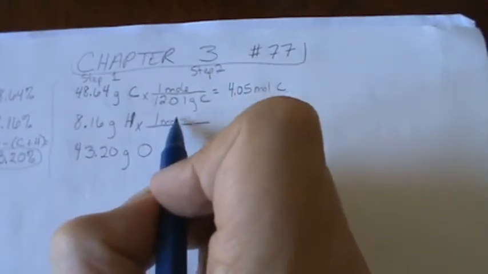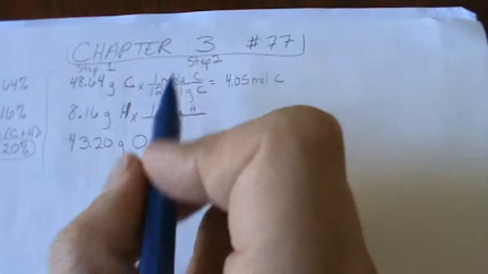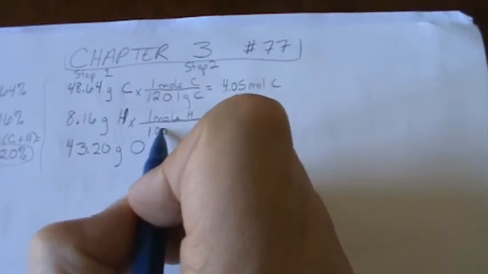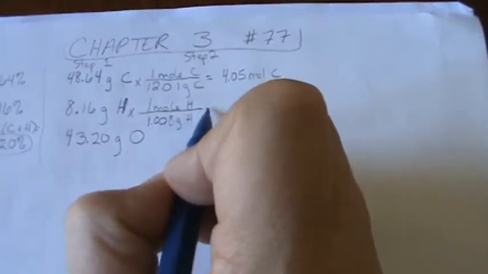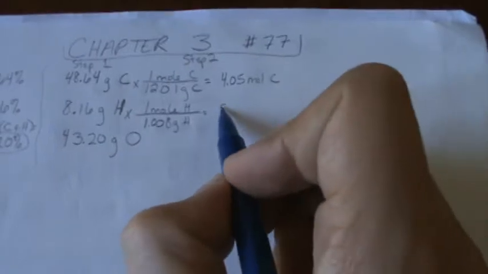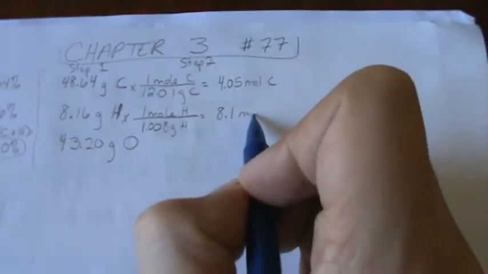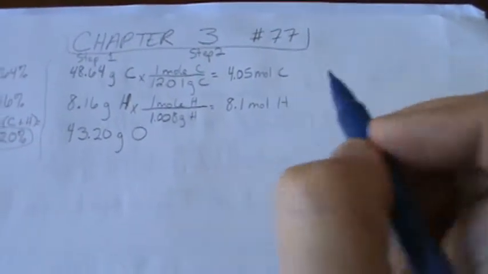Okay, now we do the same thing for hydrogen. And 1 mole of hydrogen is 1.008 grams. And that's 8.1 moles of hydrogen.